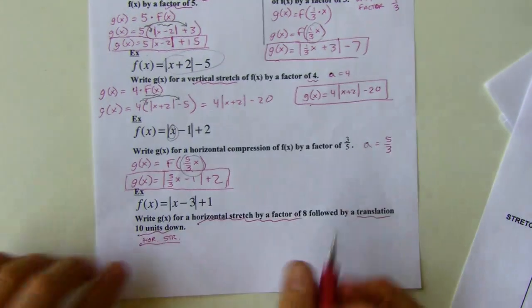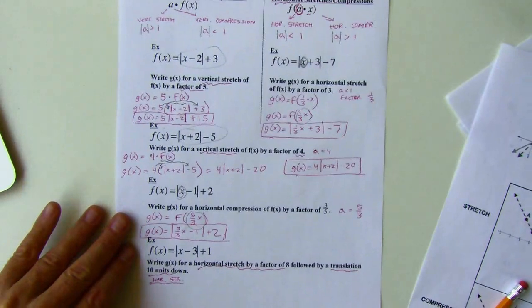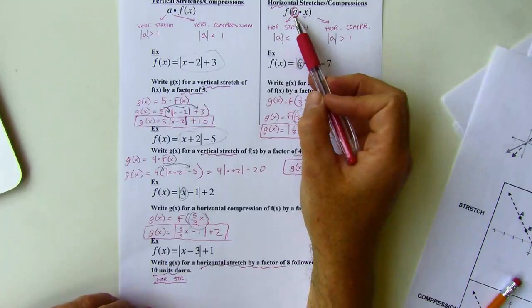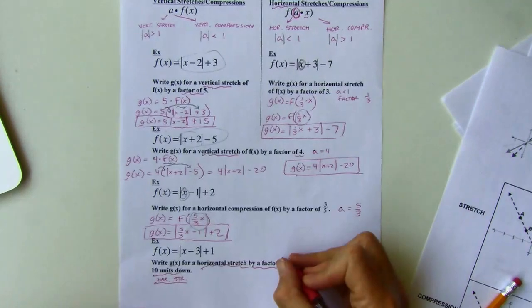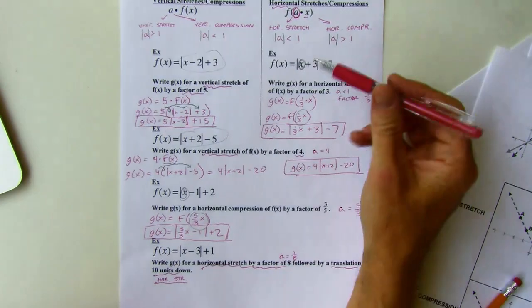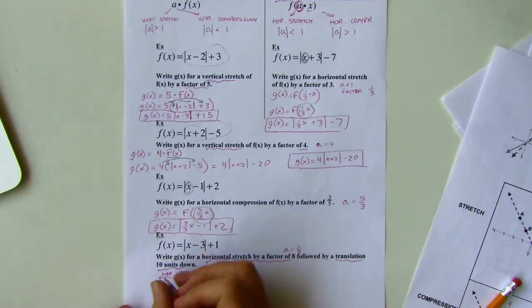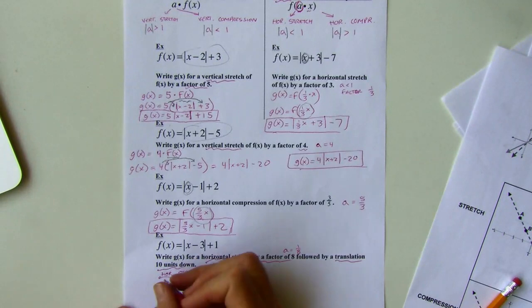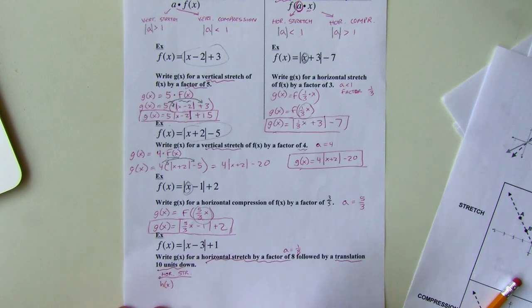Okay, so horizontal stretch, if I go back up to the top of the page, that's when I'm multiplying the inside for my horizontal change, and I've got a number that's less than 1. Okay, so a then is going to have to be the reciprocal of 8, which is 1/8. Okay, so I'm going to input 1/8 inside the function. Okay, so I'll call this h of x. It doesn't have to be f of x and g of x. It can be any letters, but I'm just doing this because there's going to be 2 different transformations, and I'm going to end with g. But you can call that one whatever you want, okay?